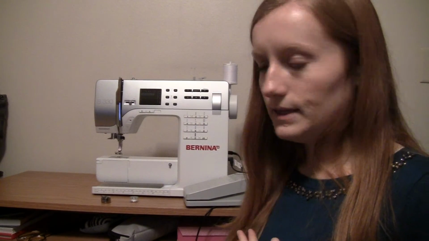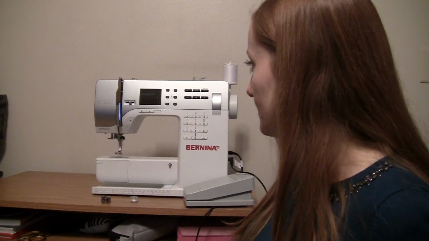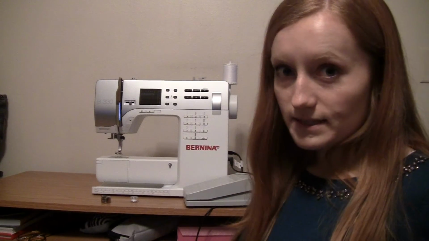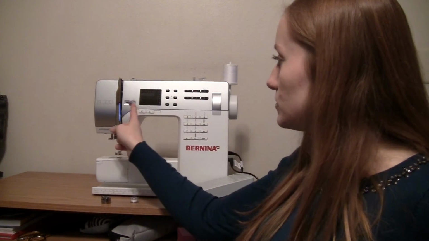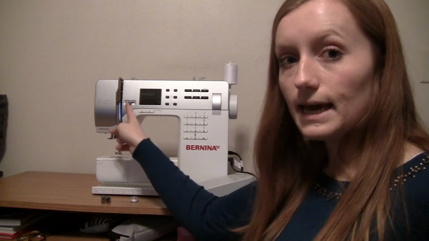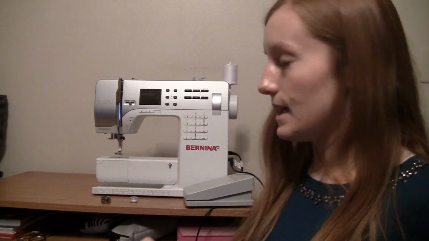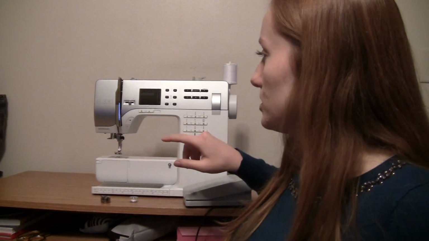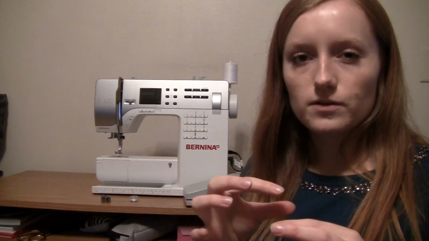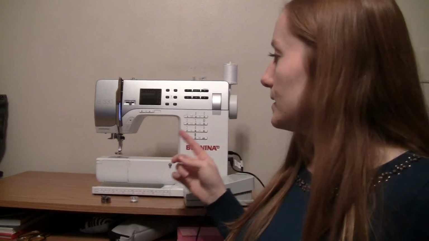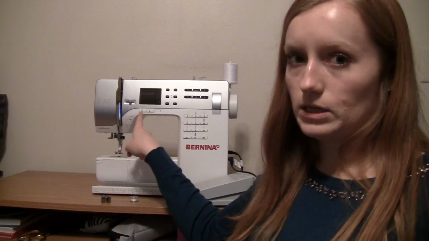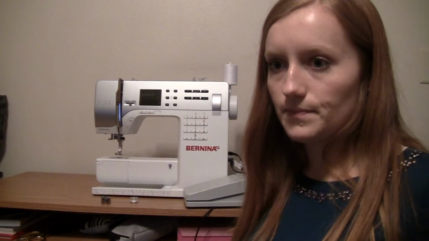Alrighty? So, number 11 is your half speed button. Alright? Not all machines have this. On the more advanced machines, we have a slider bar instead, but on your machine, on the worksheet, there's a half speed button, which kind of has a picture of a knot on it, and it's generally right next to your needle up, needle down button. Alrighty?